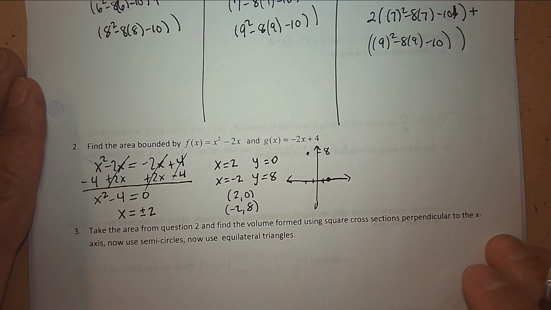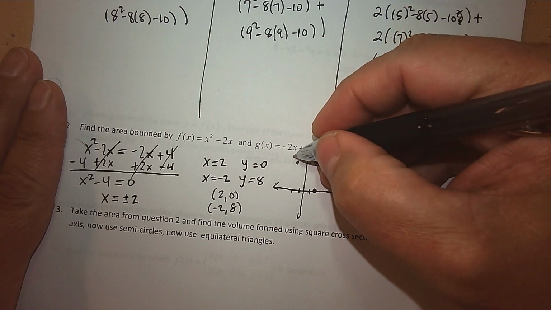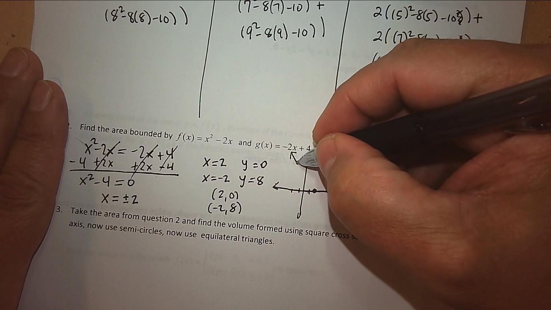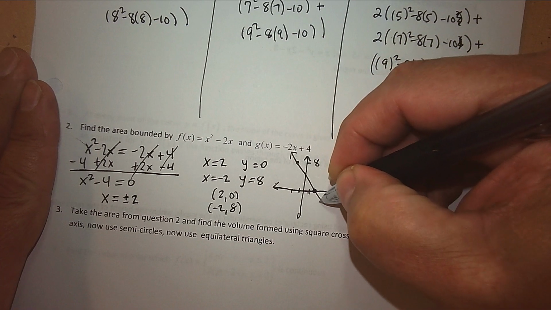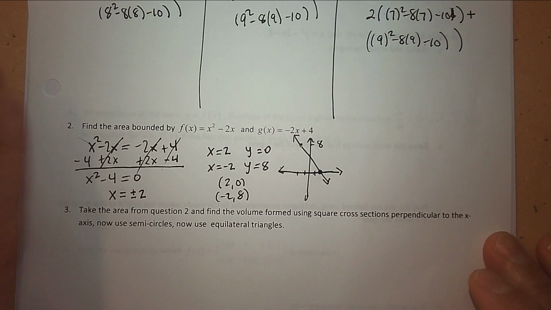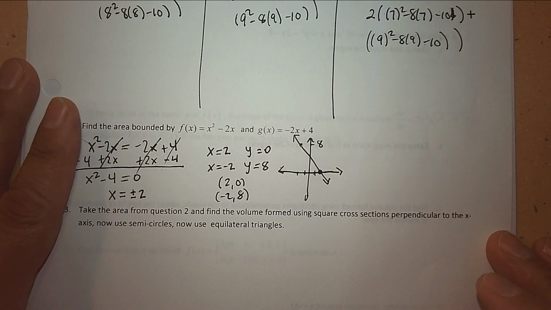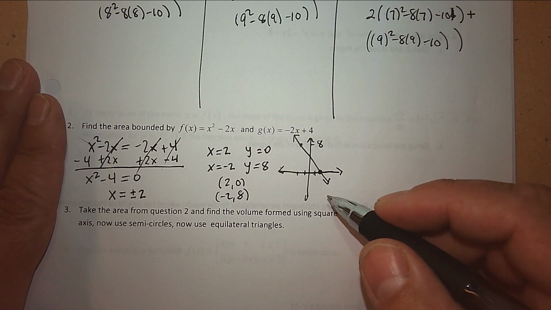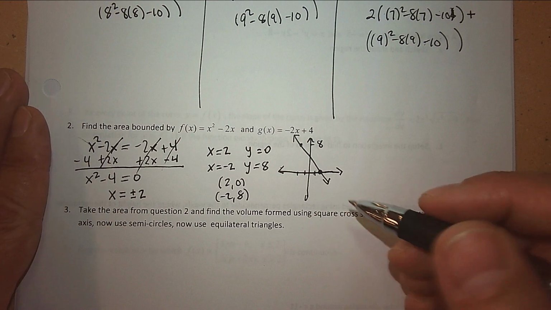And a sketch is a sketch. Ultimately, what I care most about with the sketch is to understand which equation's above the other one. Correct? So if I had 2 points, I know my line. This is a parabola. So what don't I know that I need to know still?